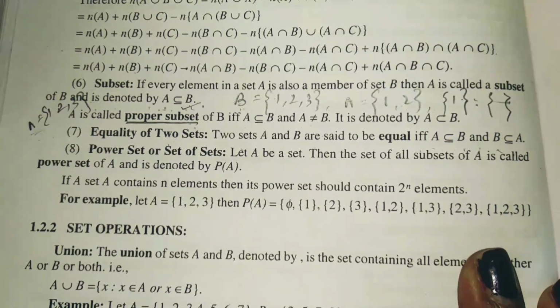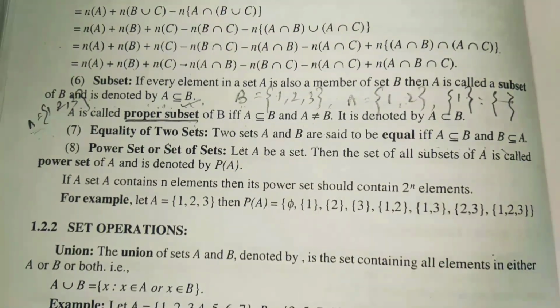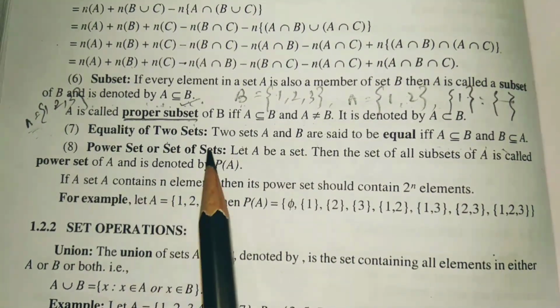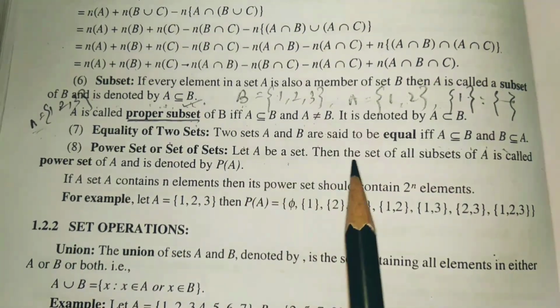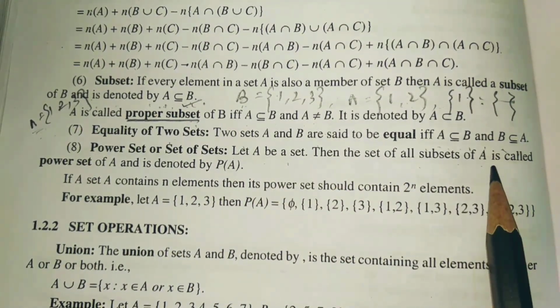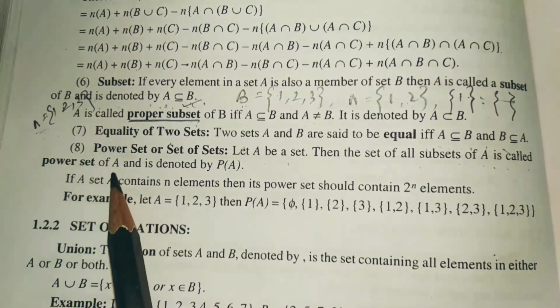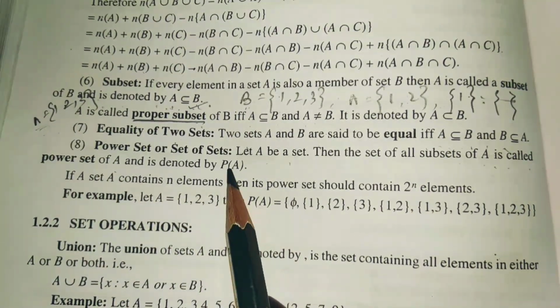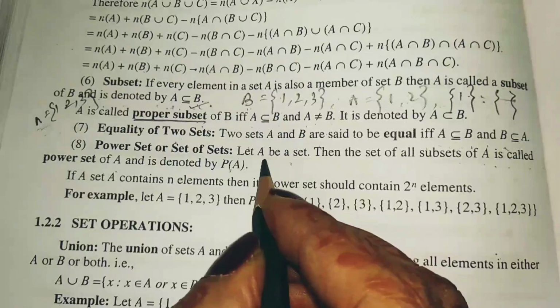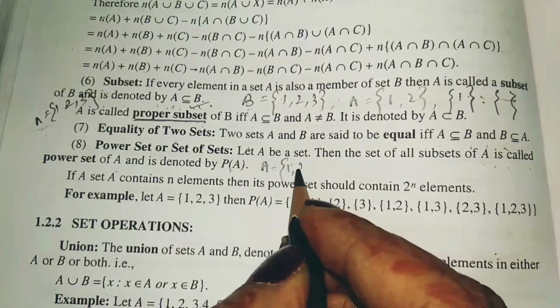Next it is the power set, which is the most important one. So what does power set mean? Let A be a set. Then the set of all subsets of A is called the power set of A and it is denoted by P of A. For example, let A be the set 1, 2.